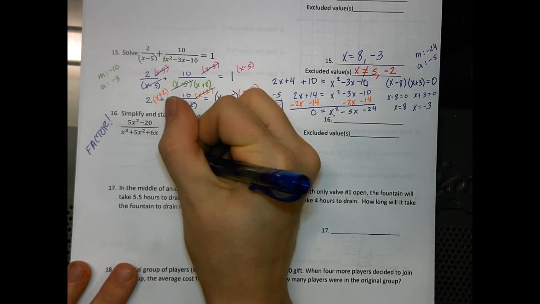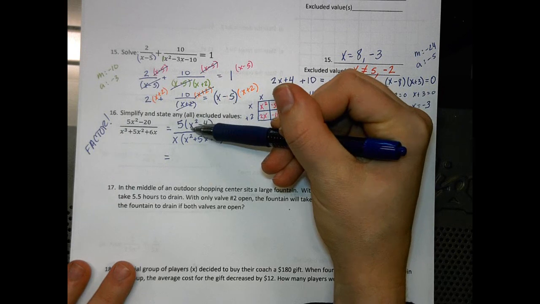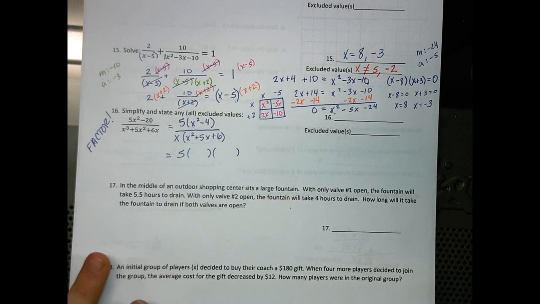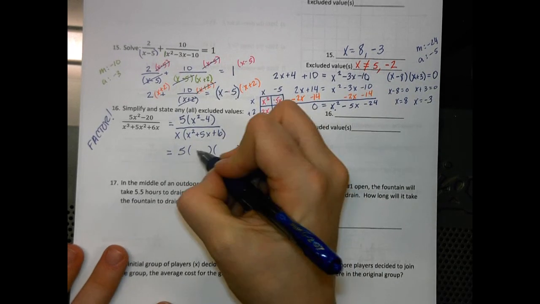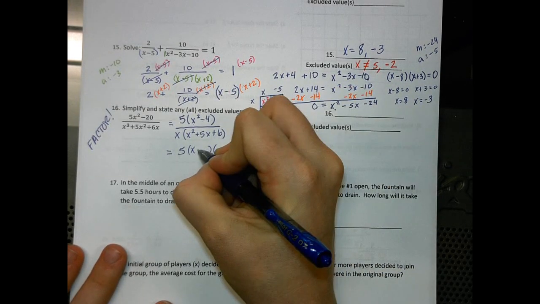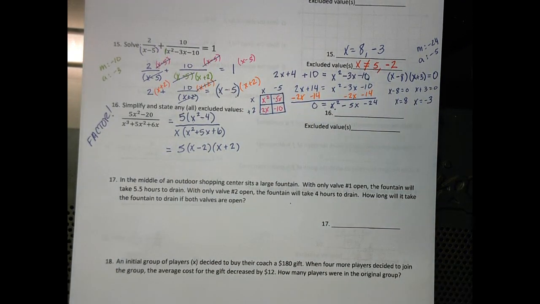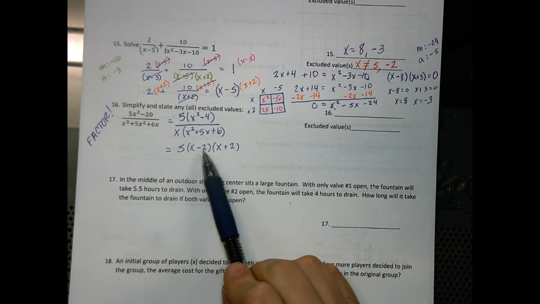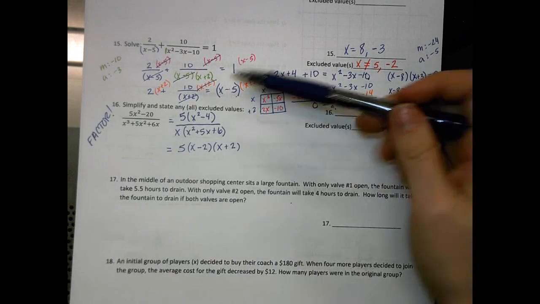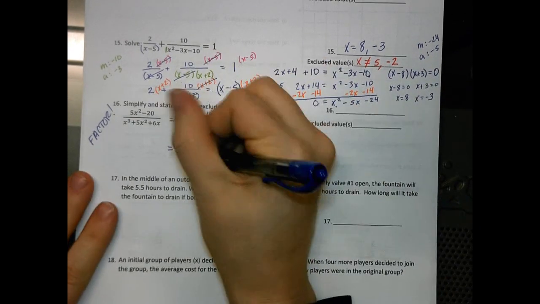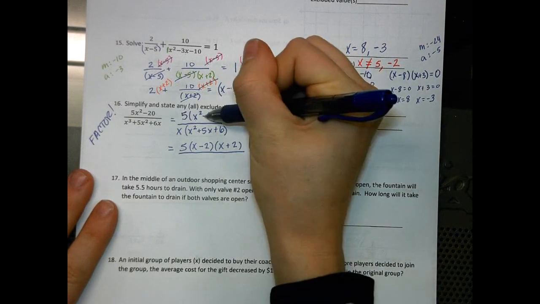How do you factor? What method do you use to factor x squared minus 4? Difference of perfect squares. So that factors to what? Good. X plus 2, x minus 2, or x minus 2, x plus 2. Doesn't matter. Either way. Please make sure you're not putting x minus 4 and x plus 4. That's a common mistake, because we're factoring too quickly. You want to make sure -2 times +2 equals -4.